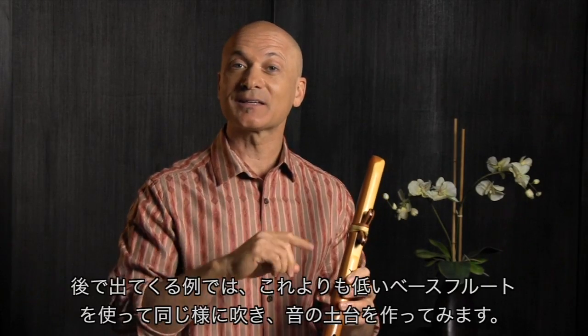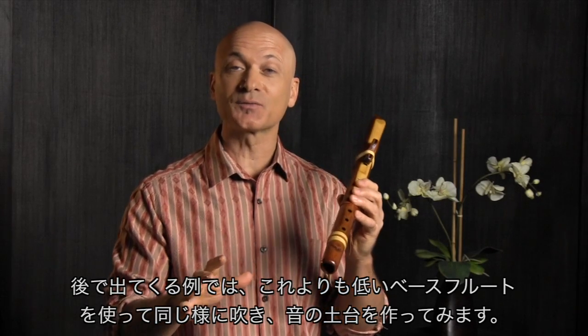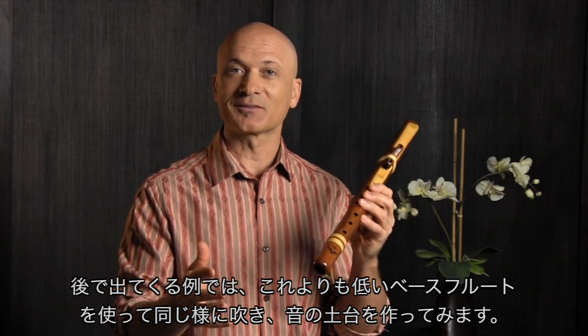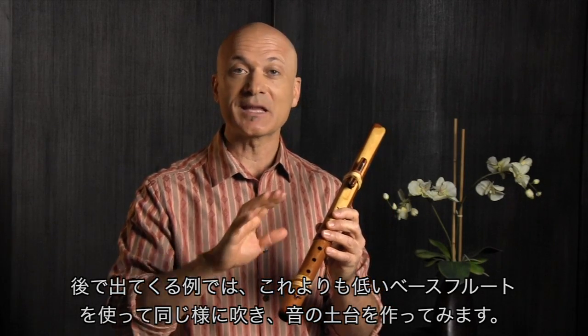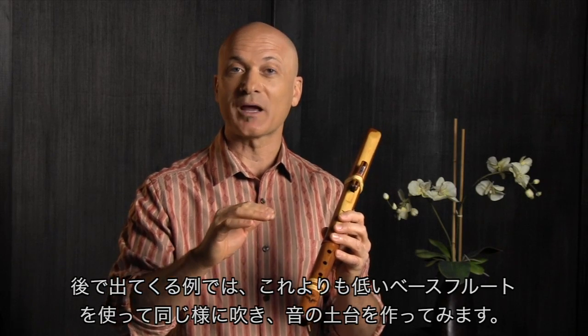So in the upcoming example, I'm going to be using a bass flute, which is lower than this one, but I'll be playing the same thing, a tonal ground.